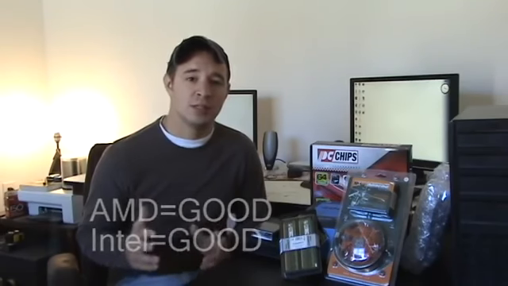Now, this is pretty much just a brand name. Some people think one's better than the other. It's pretty much like Ford and Toyota, or Frosted Flakes and Fruit Loops. It's pretty much just a name. Some people prefer one over the other. I personally prefer Intel, but today we're going to be working with the AMD CPU.